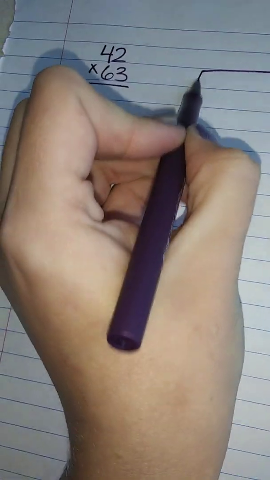Hi everyone, today I'm going to show you how to multiply 2 digits times 2 digits using the area model. So let's do 42 times 63. The first thing we do is make a square box and divide it into 4 sections.